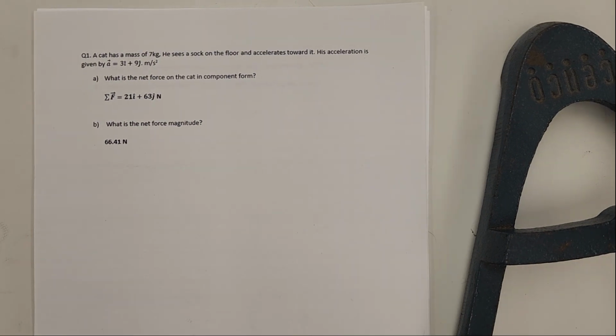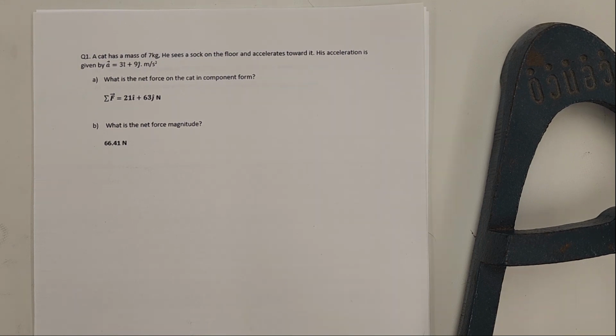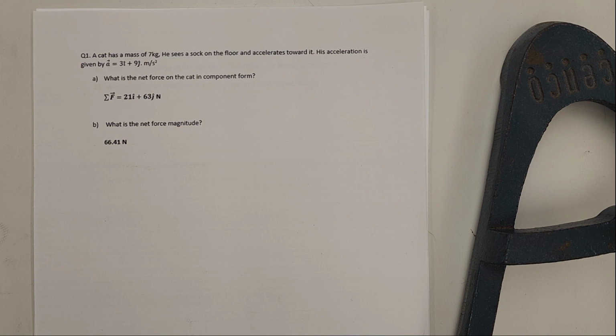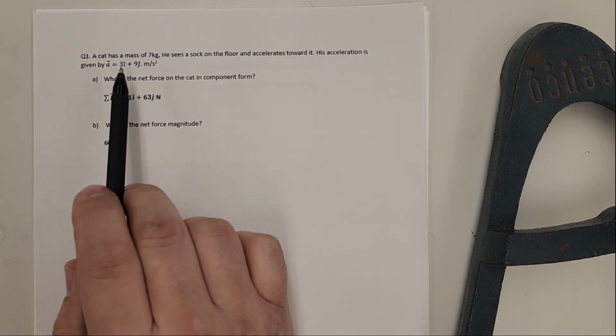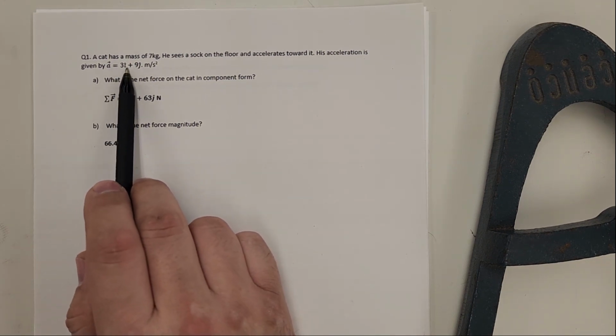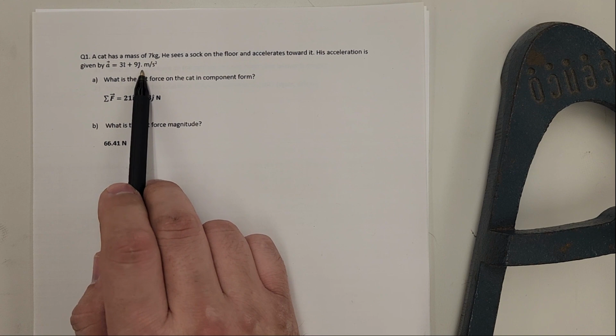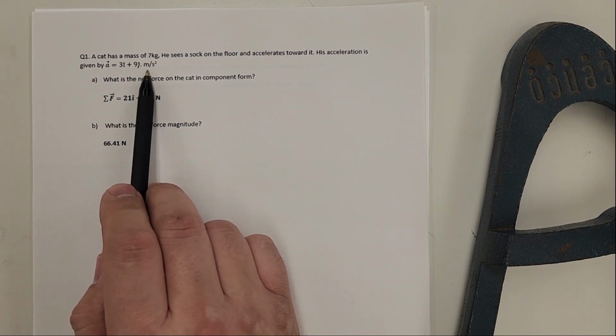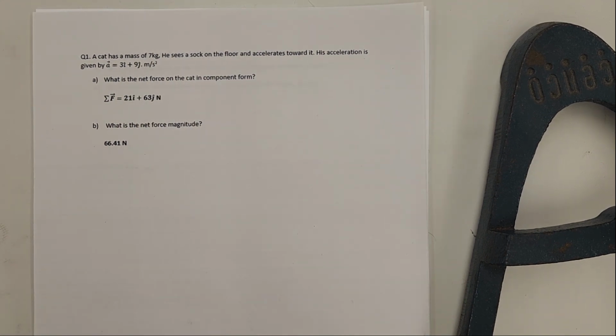Alright, so let's start up chapter 5. Question 1. So here we have a cat. Its mass is 7 kilograms, and he sees a sock on the floor and accelerates towards it. His acceleration is given by this type of a vector, where we have 3i, so this would be the x direction, plus 9j, so that's the y direction, meters per second squared, because it's an acceleration.